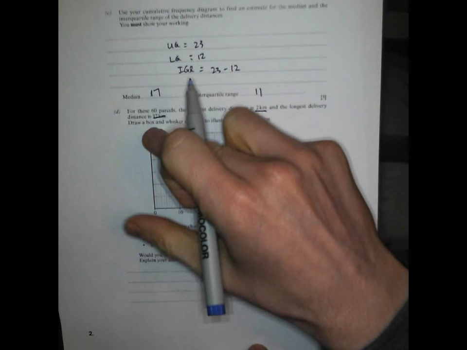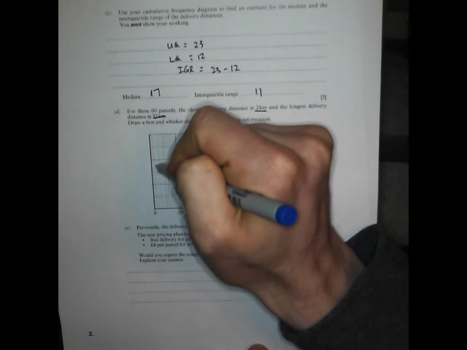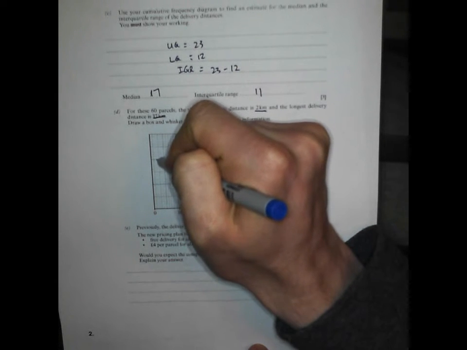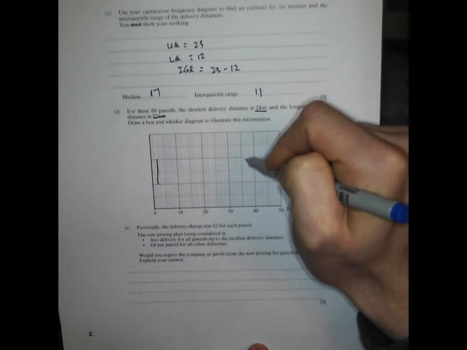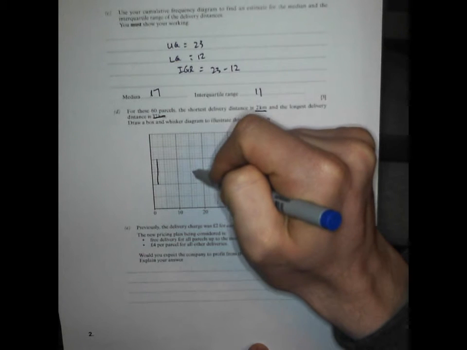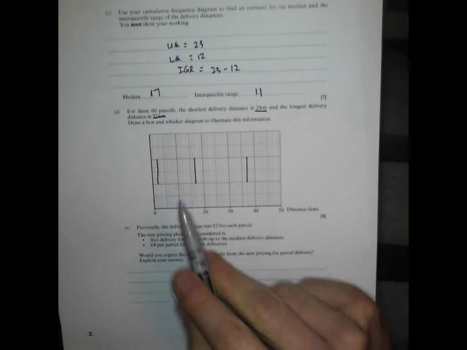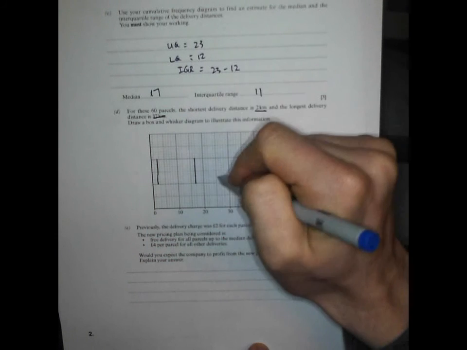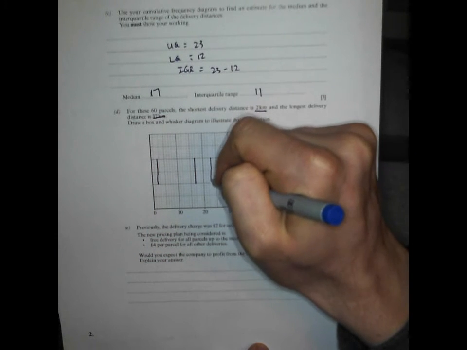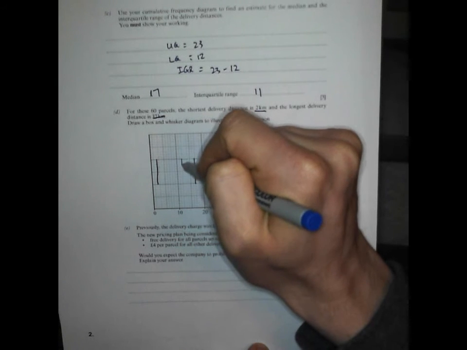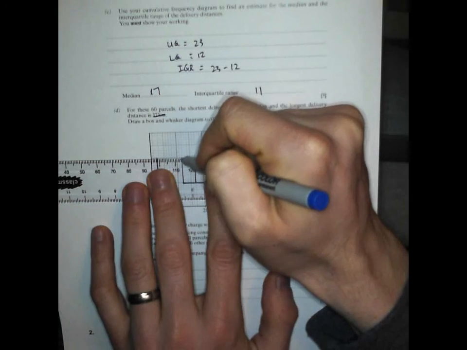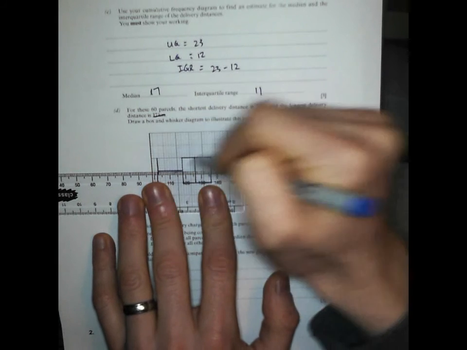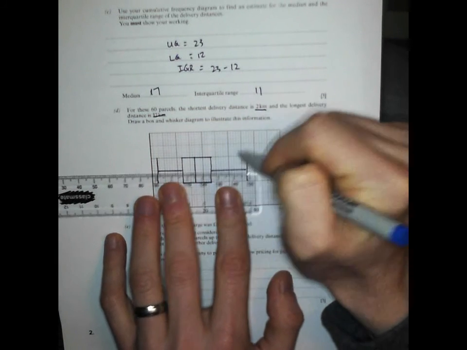Now where you plot it on this y-axis doesn't matter at all, but getting the scale does matter. So I'm going to go for 1 just there. So that's my shortest distance at 2. My longest distance is 37, so let's mark that on there, 37. I have a median at 17, so let's get him on. There he is there. I have an upper quartile at 23, mark him as neat as I can, and I have a lower quartile at 12. And now all I need to do is join my box plot up. So I have my upper quartile, my lower quartile, my median forming my box. I have that there, and I have that there, and I have a lovely looking box plot there.